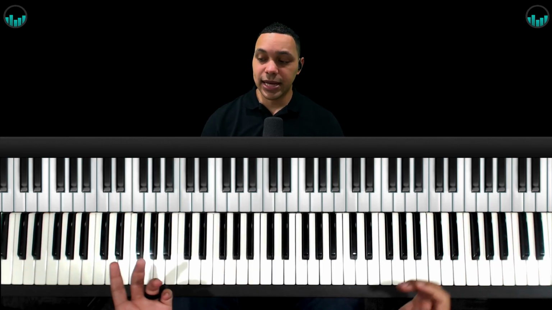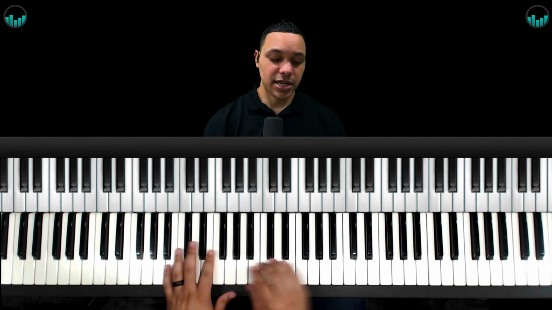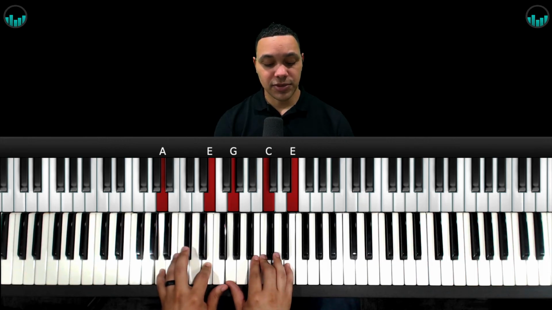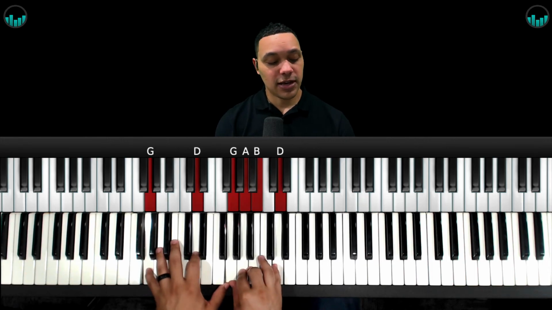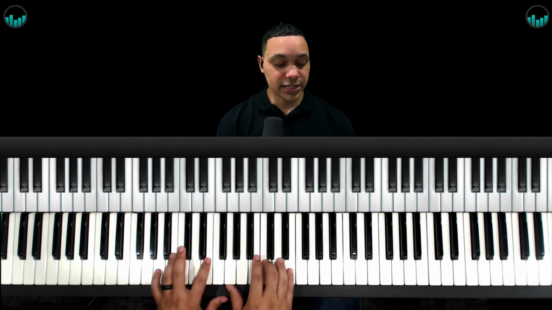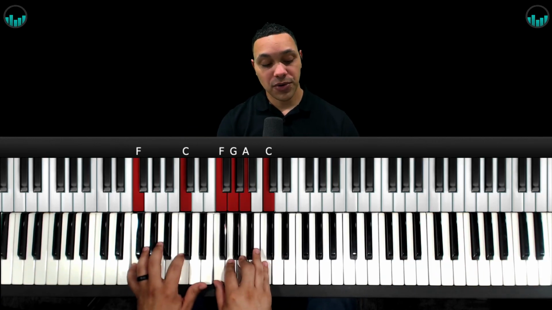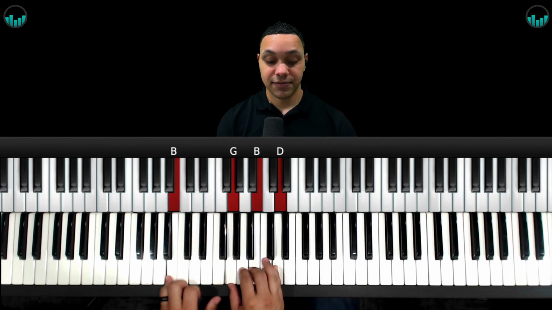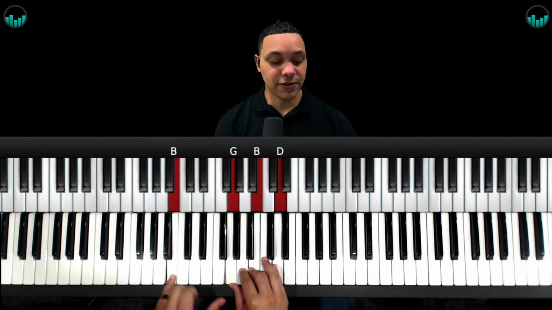So right here I'm playing, these chords are going to be 6, so we have 6, 5, reckless love of God, 1. Okay, so we have 6, 5, 4, 1, 7. So that's the G over B, that's 7.